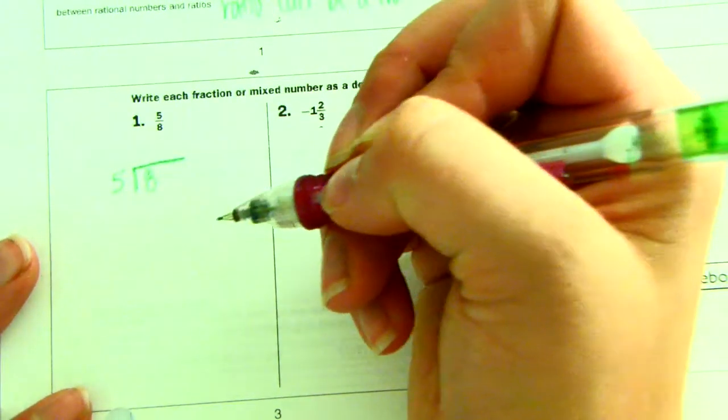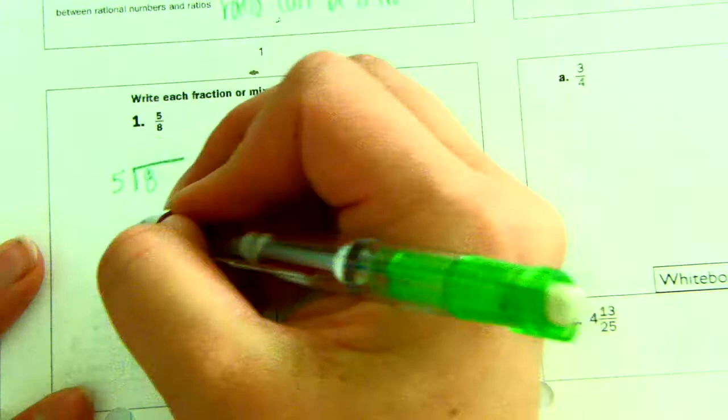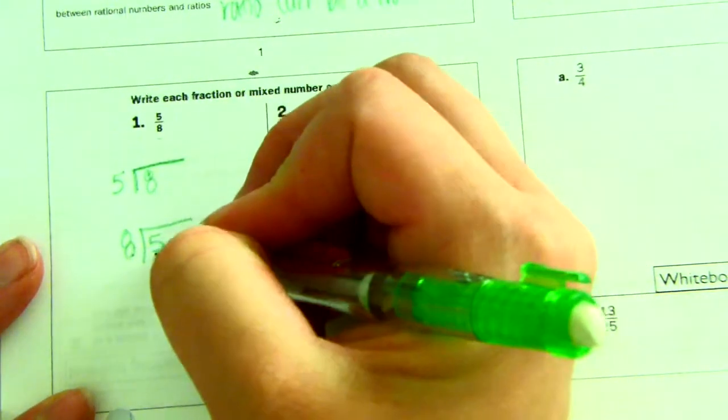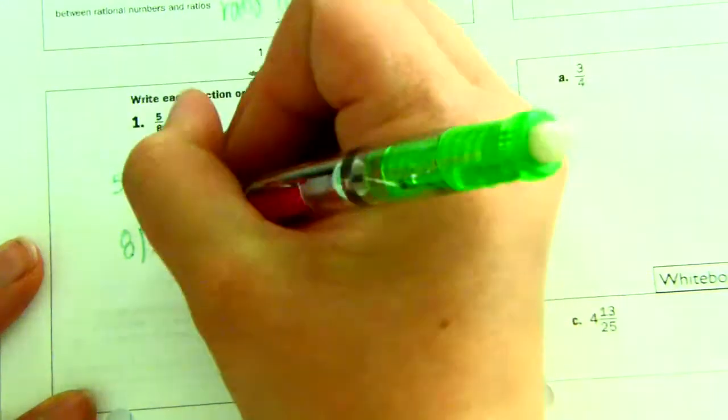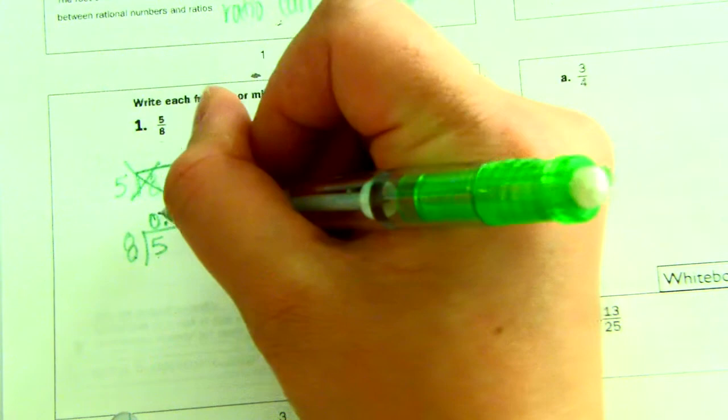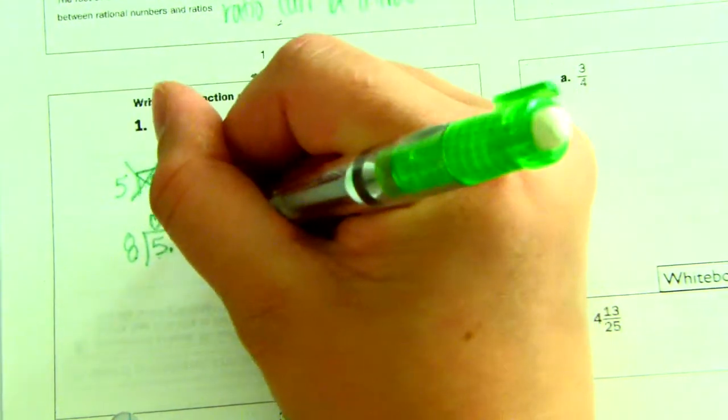That's not right. The 8 goes on the outside and the 5 goes on the inside, because 8 does not go into 5. So we put a 0 up there, sorry. So 5, the numerator goes on the inside. The divisor goes on the outside. So 8 goes into 5 0 times, so we put a 0 up there. Bring our decimal, we add a 0.